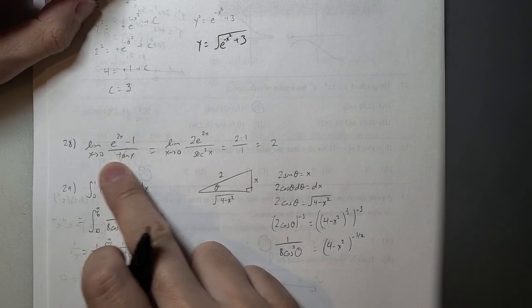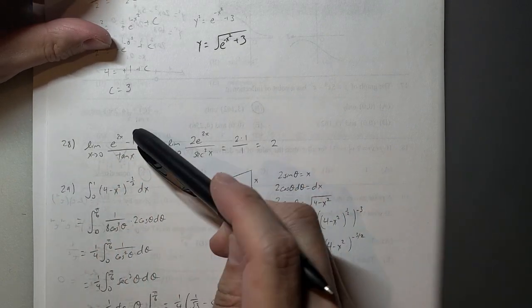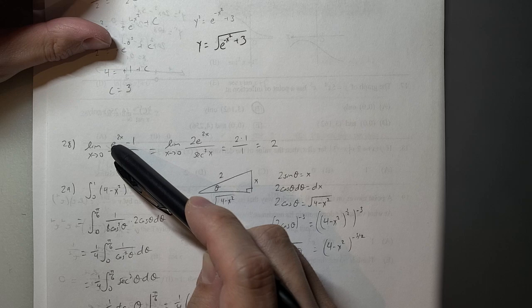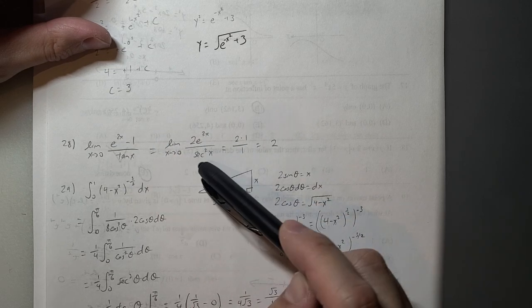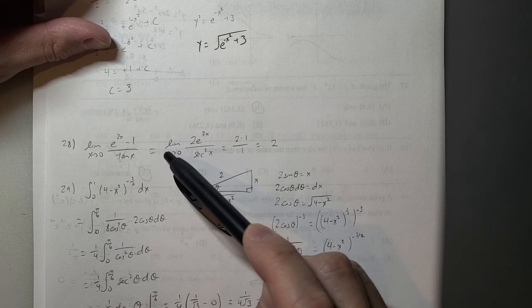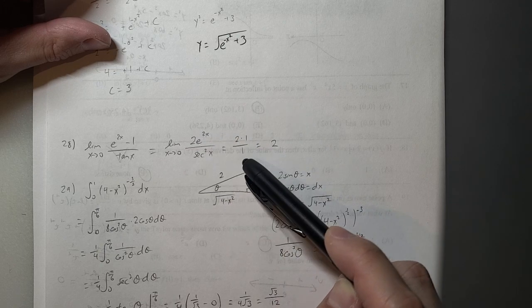Okay, so this is the original problem. We do L'Hopital's rule, so we differentiate at the top, we get 2e to 2x. Differentiate at the bottom, we get secant squared. Okay, now we plug in 0. We get 2 times 1 over 1, which is 2.